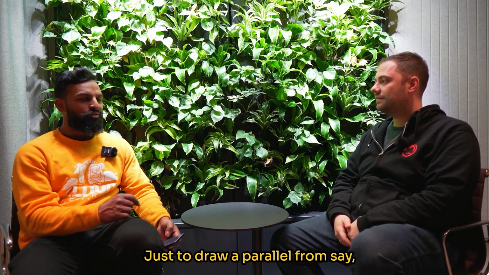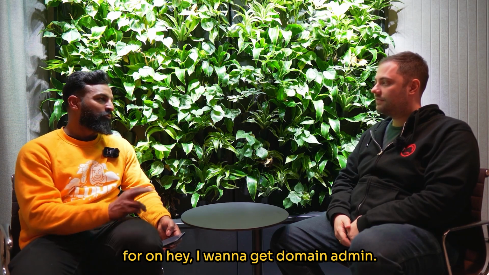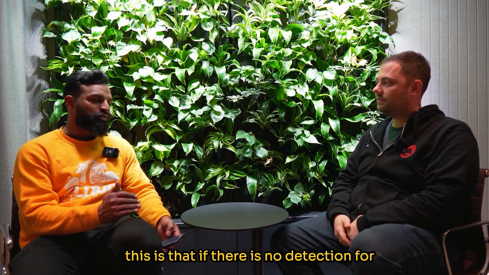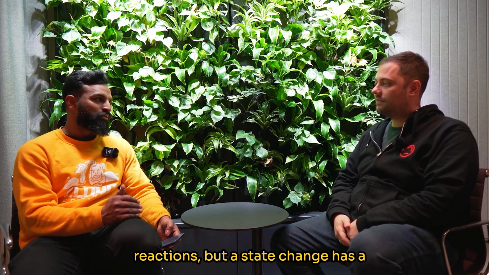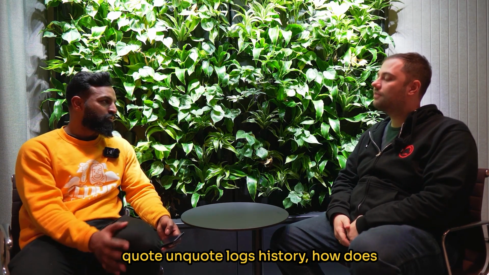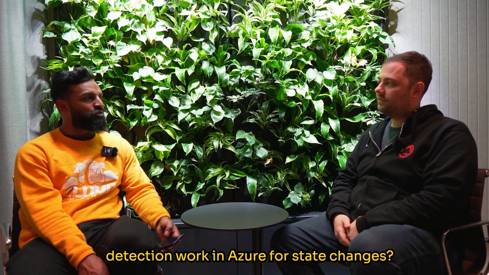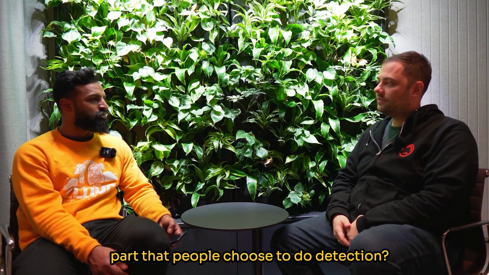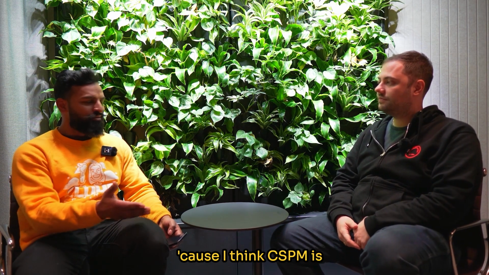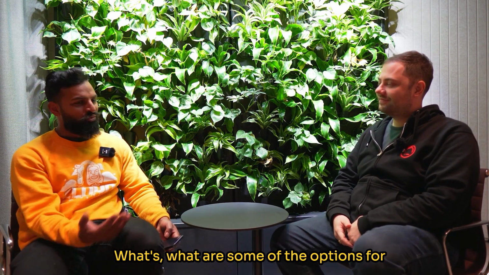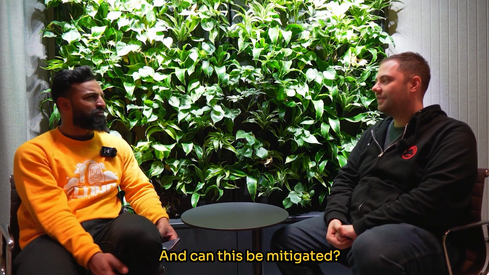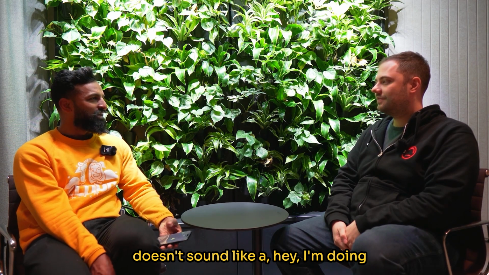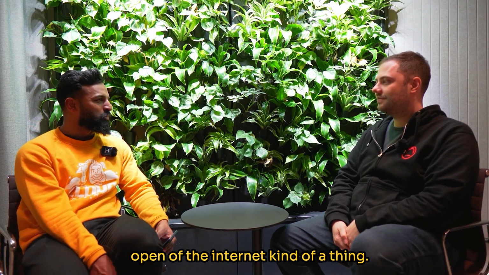Just to draw a parallel from on-premise, people normally try and go for, hey, I want to get domain admin. And where I'm going with this is that if there is no detection for read actions, but a state change has a quote-unquote logs history, how does detection work in Azure for state changes? Is that Sentinel, or what's the path that people choose to do detection? Because I think CSPM is another path people can take. What are some of the options for them if they want to go down that path? And can this be mitigated? Because it sounds like a behavior thing. It doesn't sound like, hey, I'm doing a blob storage open to the internet kind of thing.